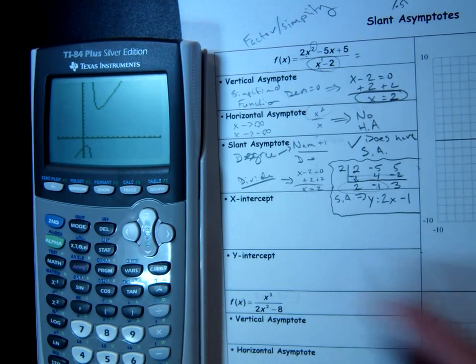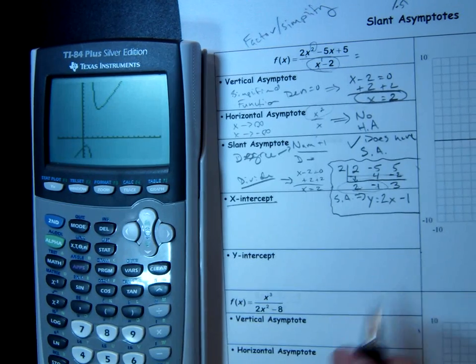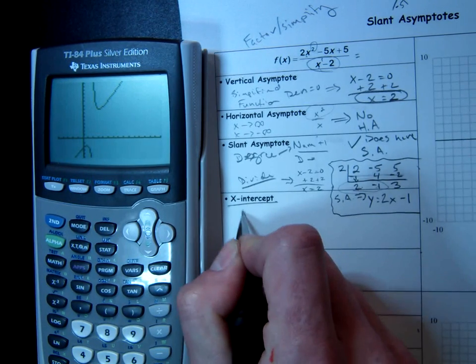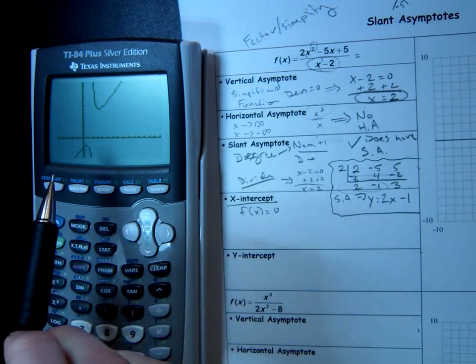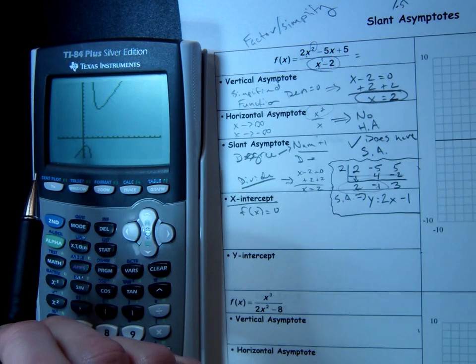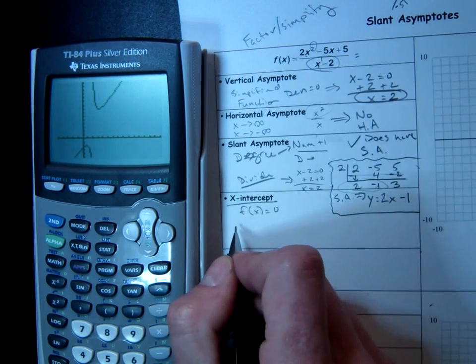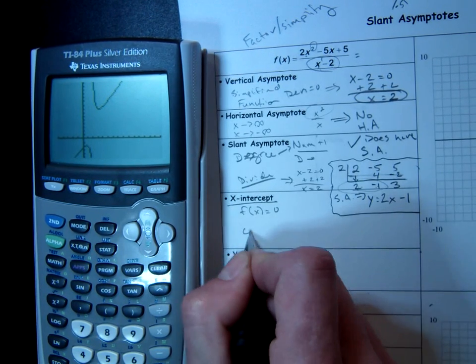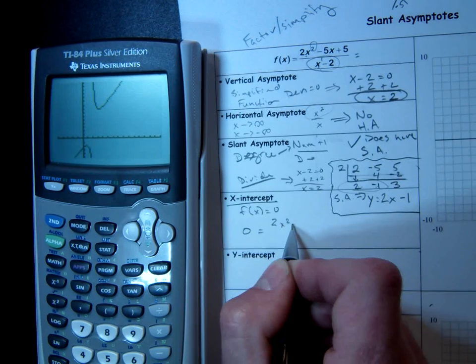Now, to find the x-intercept, which from our graph we can be pretty confident we don't have, we set the output equal to 0, because at the x-axis our output is always 0. A trick for this is we don't have to remember the whole trick about the numerator if we just set up a proportion.